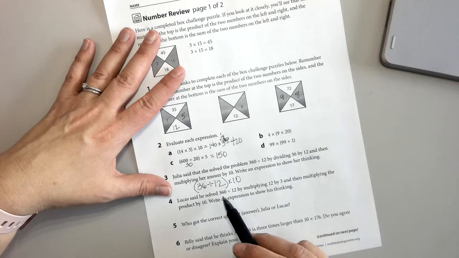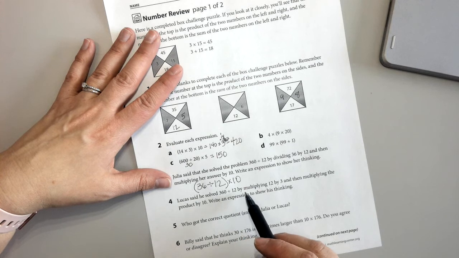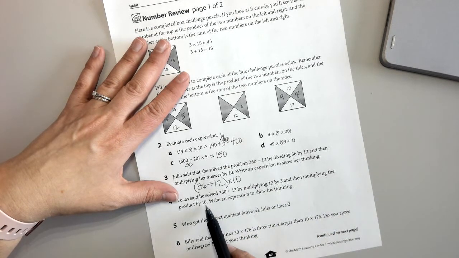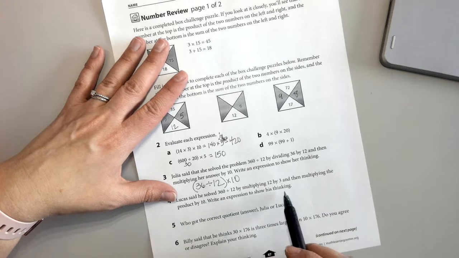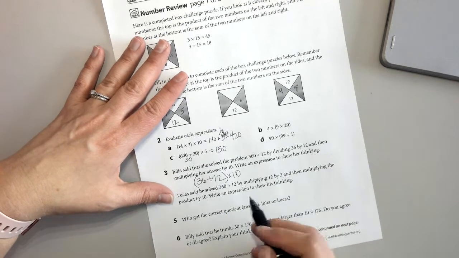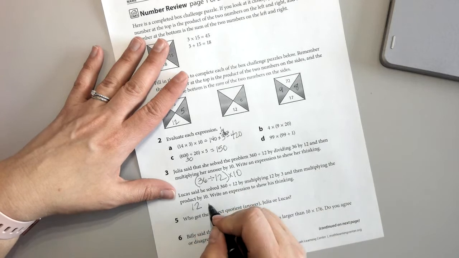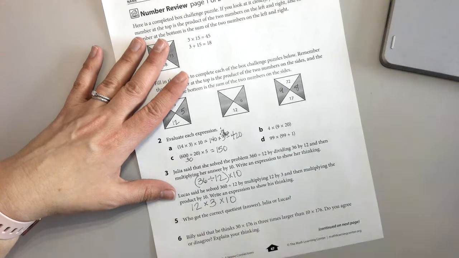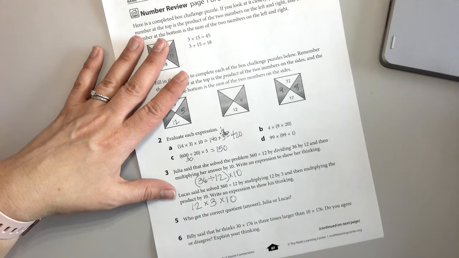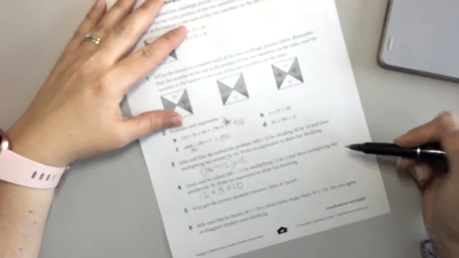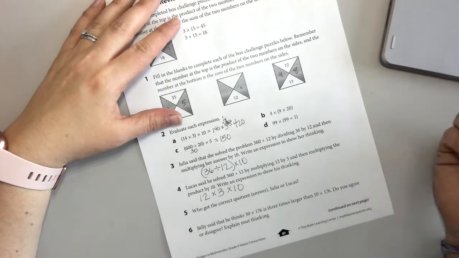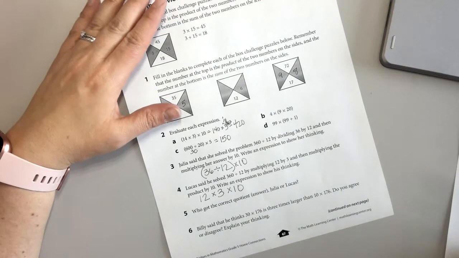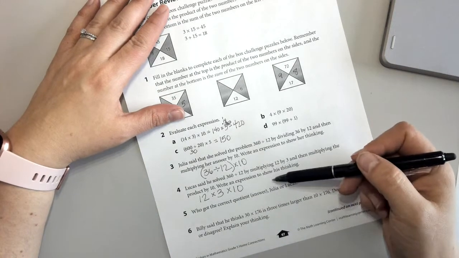Lucas said he solved 360 divided by 12 by multiplying 12 by 3 and then multiplying the product by 10. Write an expression to show his thinking. So this would be, he multiplied 12 by 3 and then multiplied that product by 10. So that's the expression to show his thinking. Okay, now number 5 says who got the correct quotient answer, Julia or Lucas. It's not asking you to find the answer. It's just asking which one is right.